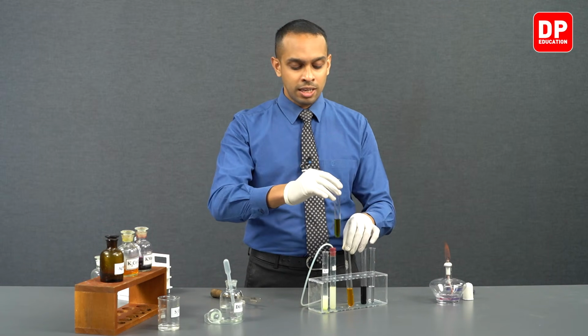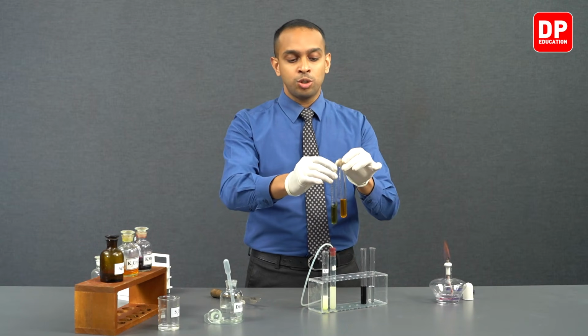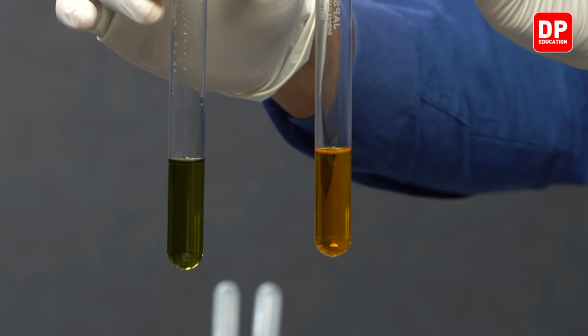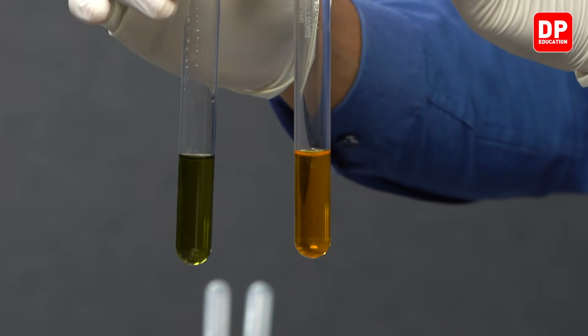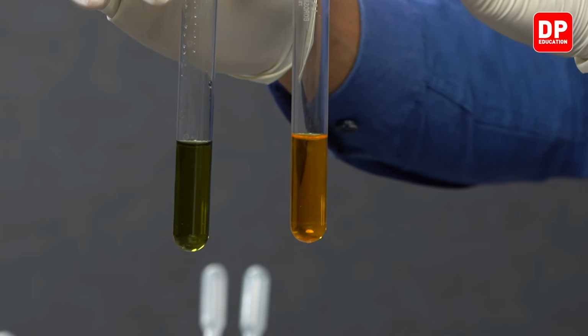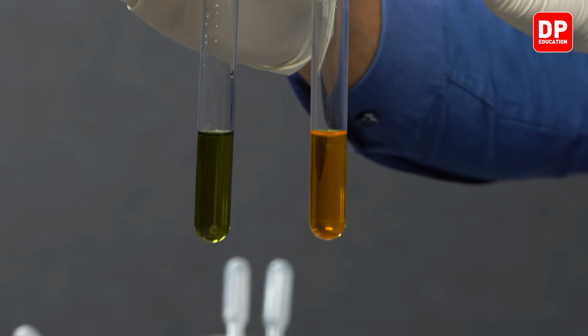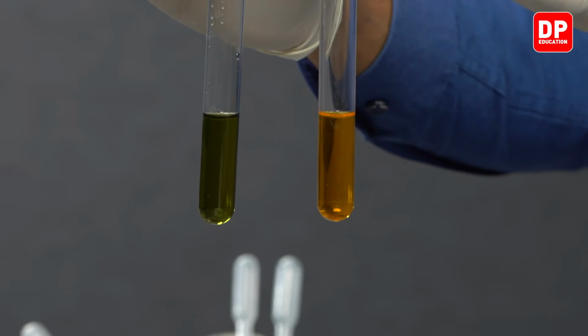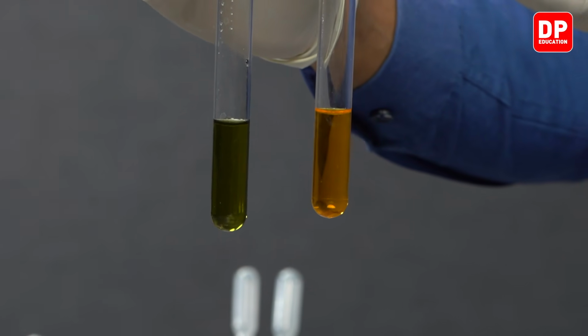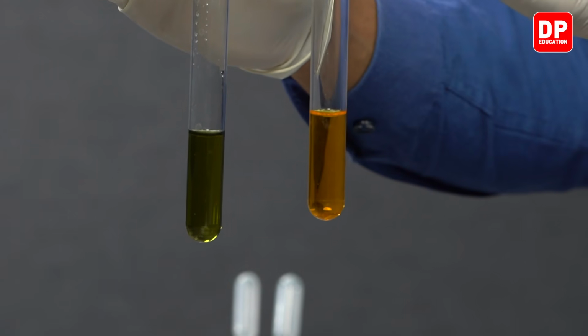And these are the color changes that you will observe when you send sulfur dioxide, produced when you react thiosulfate ions with hydrochloric acid, through acidified potassium dichromate solution.